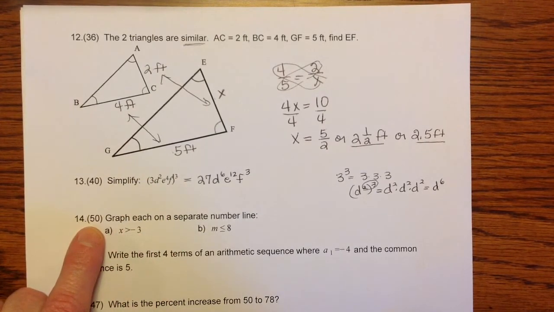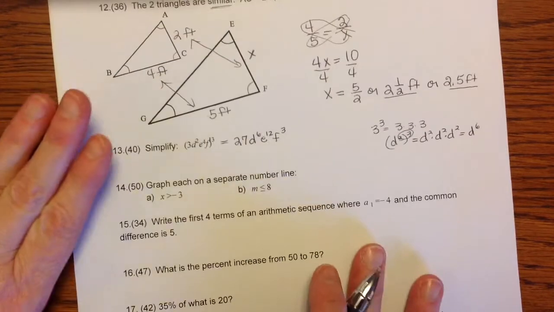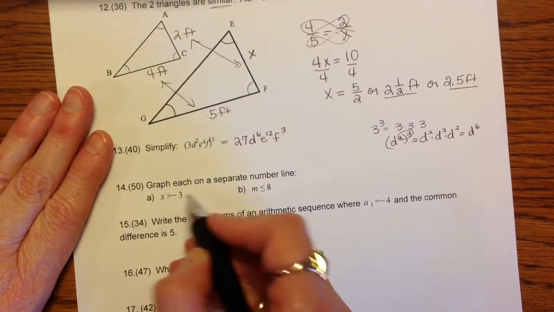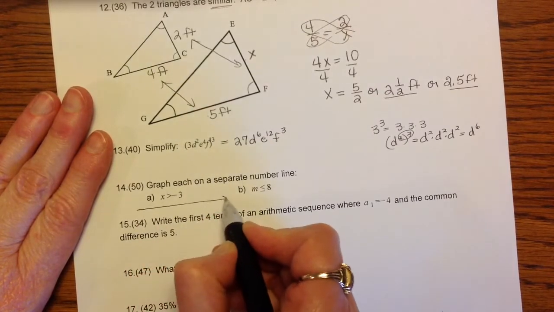Number 14, graph each on a separate number line. I'm going to try to draw those underneath so I have a little bit extra room. I could probably do this one over here. X is greater than -3. So let's draw a number line.